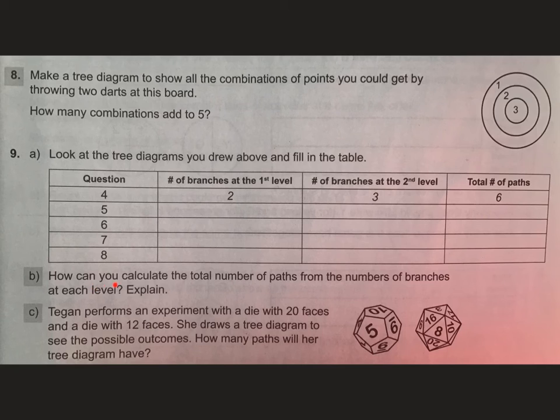Part B asks you to calculate the total number of paths from the number of branches at each level. So we have 6 paths, there's 2 on the first one and 3 on the second one. So how are these related? It's not addition, because 2 plus 3 is 5, but could it be multiplication? 2 times 3 is 6. So you can see if there's a pattern that works for all of them, that when you multiply the first level by the second level, you get the total number.